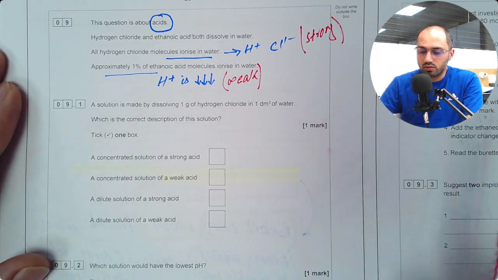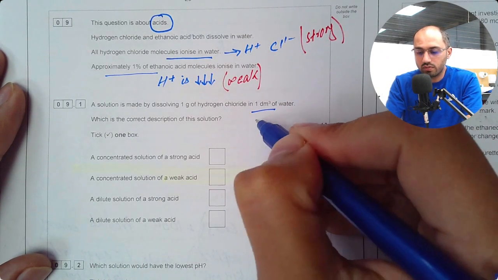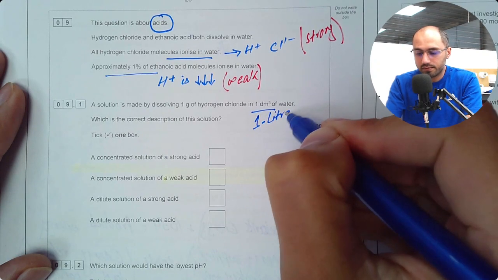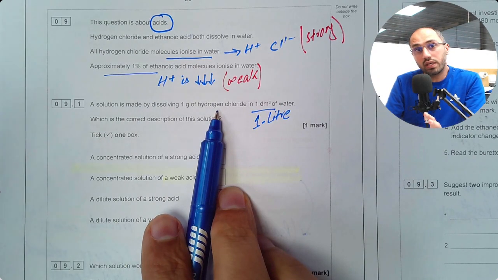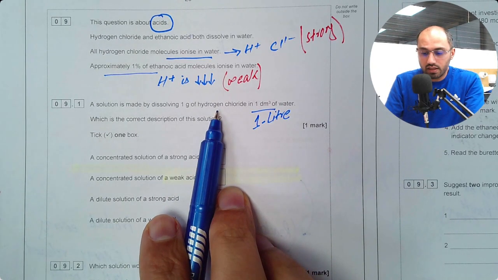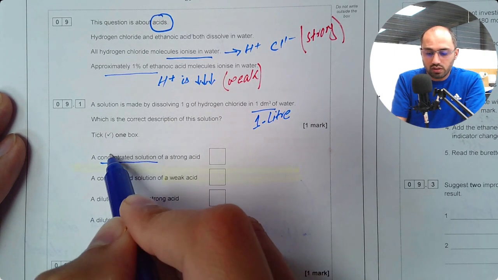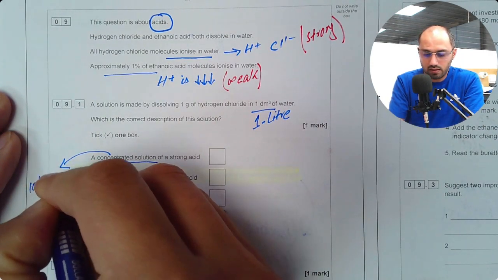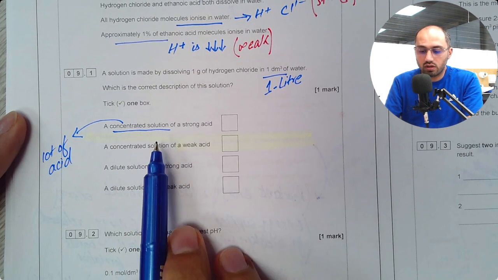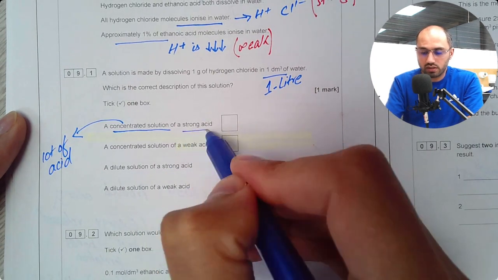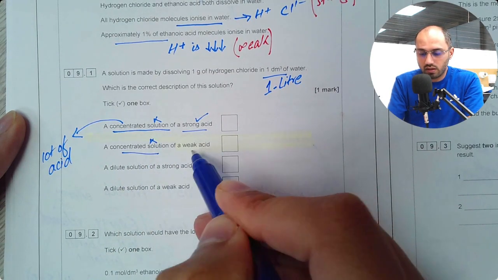Now the question says a solution is made by dissolving 1 gram of hydrogen chloride in 1 dm cube of water. 1 dm cube is the same as 1 liter. Which is the correct description of this solution? So you've added a strong acid, so it will be a solution of strong acid, but it will have a different concentration. Here it says a concentrated solution. Concentrated solution is one in which a lot of acid is present. But in this case, we've only used a small amount of acid, so it's not going to be a concentrated solution of strong acid. So this is wrong, this is right. It says concentrated solution of weak acid. In this case, this is wrong and this is wrong as well.